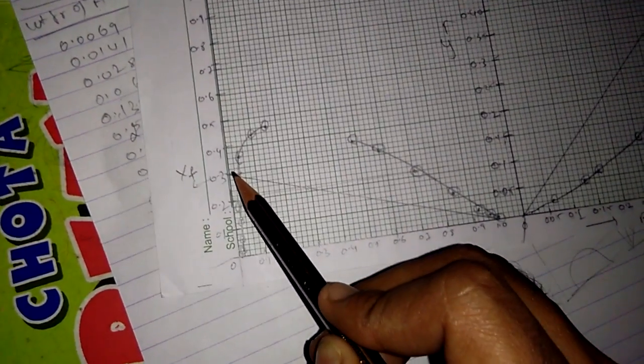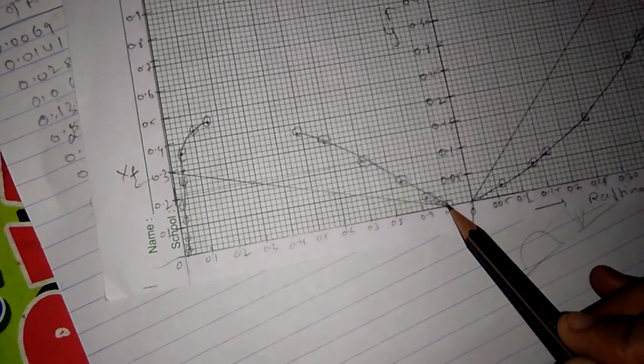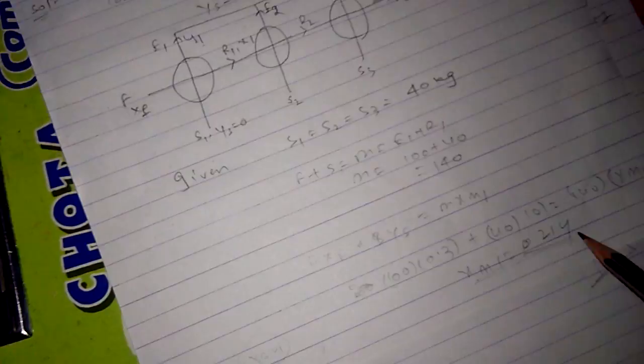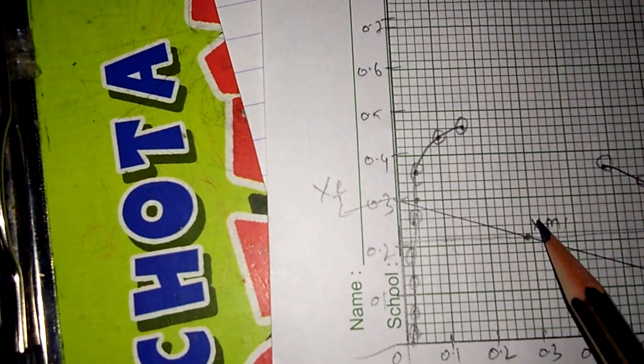Now we'll connect this line from 0.3 to 0, and we got xm as 0.214. So we will take 0.214 here and extend this line to this point. Now this point will be our xm1, that is point M.